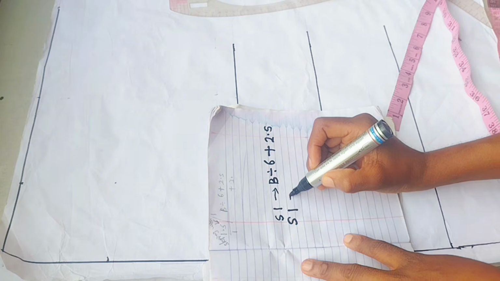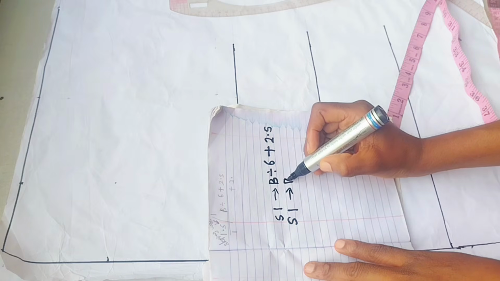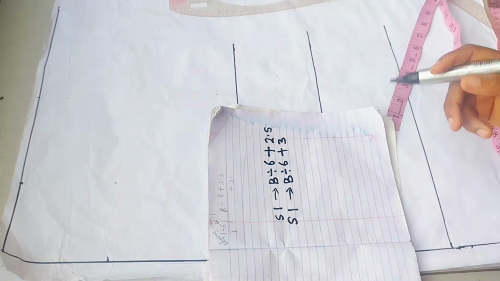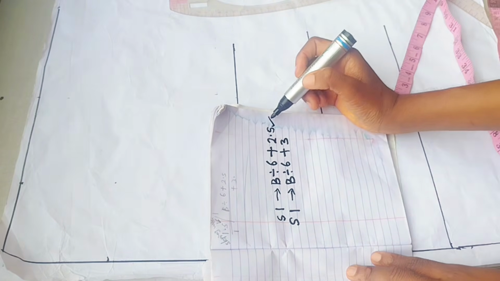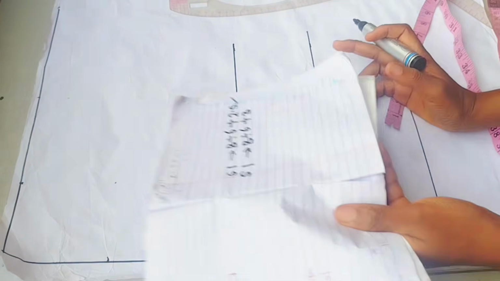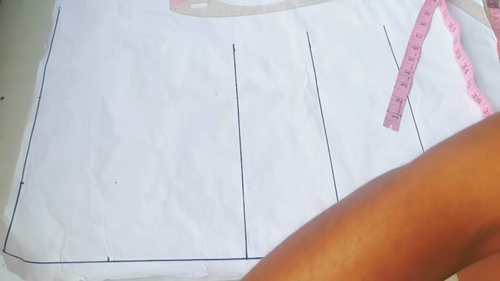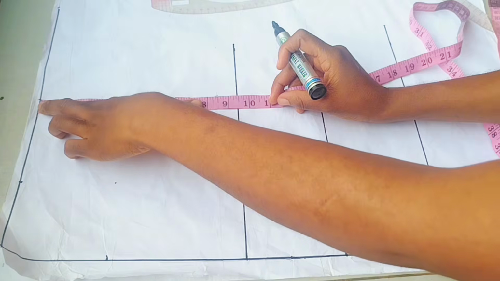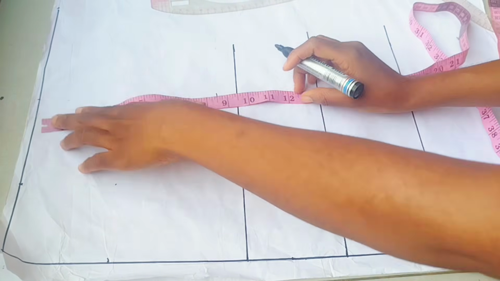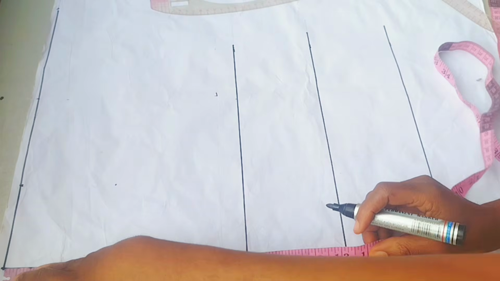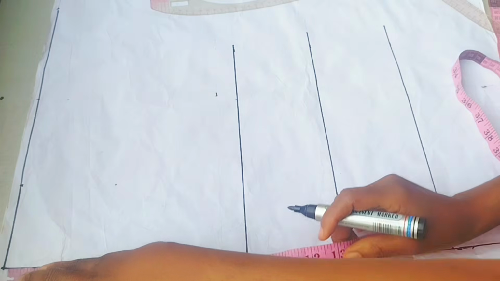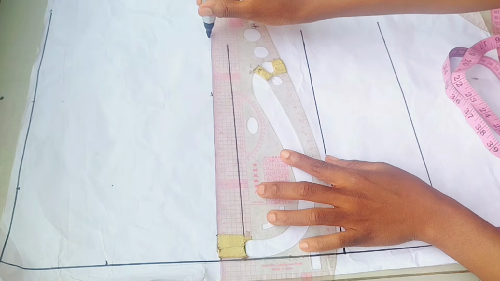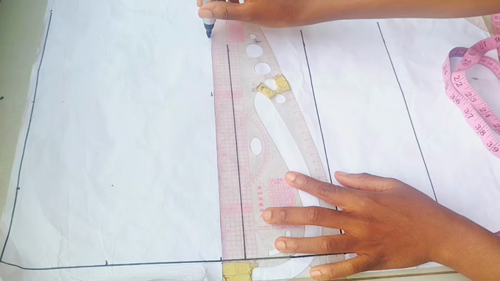For us to get the chest line on this pattern, if you are going to be sloping down by 1.5 inch on your shoulder line, then you have to do your bust divided by 6 plus 3 inches. But if you'll be sloping down by 1 inch, then you have to do your bust divided by 6 plus 2.5 inch. For me, my chest line on this pattern will be 8.5 inches. As you can see, 8.5 inches.